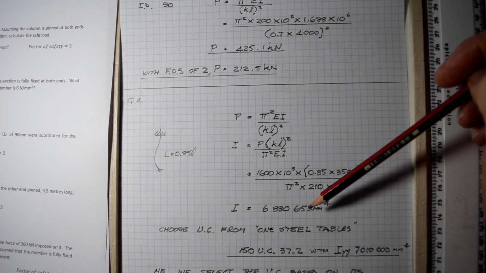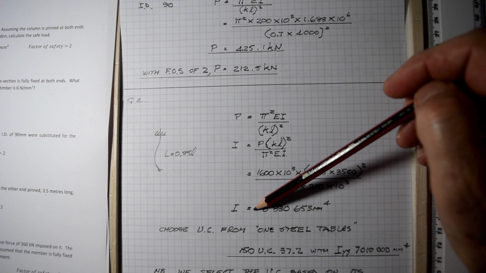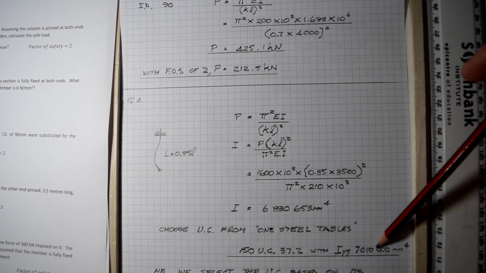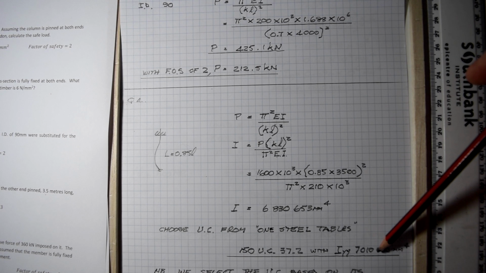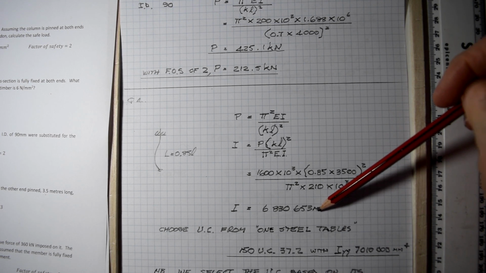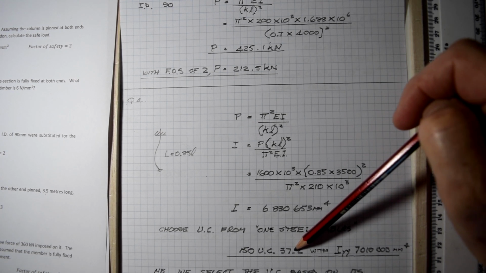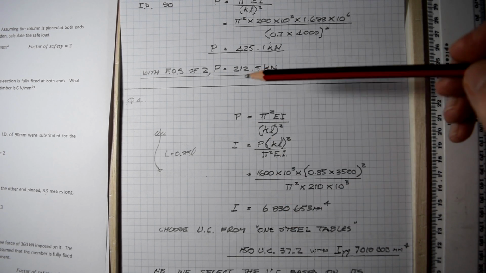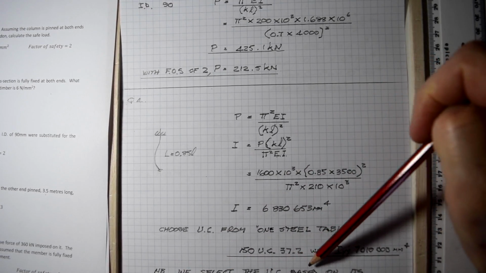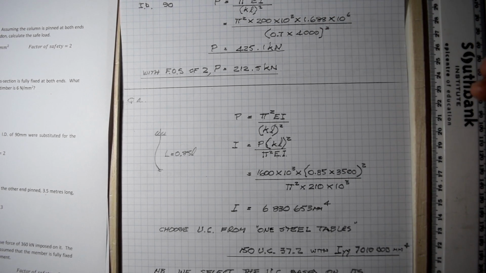Selecting from the steel tables a universal column with an IYY of 7,010,000 millimeters to the fourth, which is slightly higher than the inertia that we need, we use a 150 UC 37.2. In B, we select the universal column based on its lowest moment of inertia, i.e. YY. So there we have it. That's question number 4.